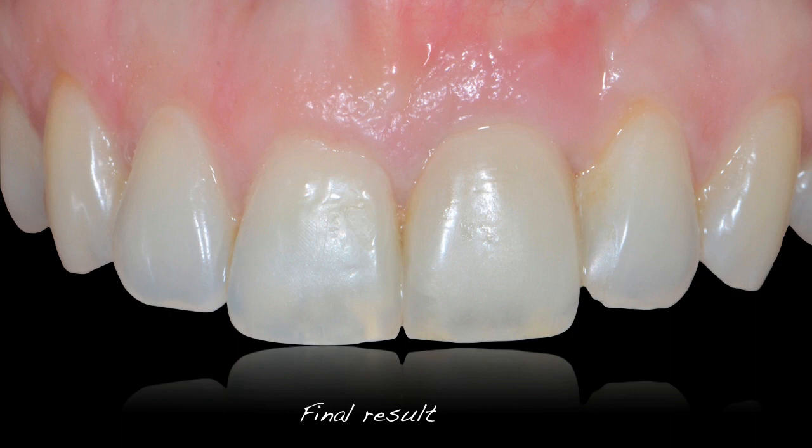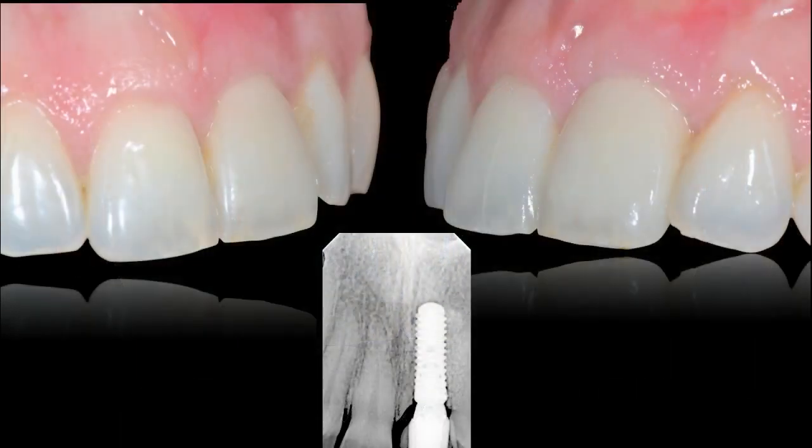This is a side shot of the same final result with a great tissue blend, a great adaptation of the papillas, and the color. Both pink and white aesthetic scores are great in this case. And the radiograph showing perfect integration of the implant and a perfect emergence of the crown.